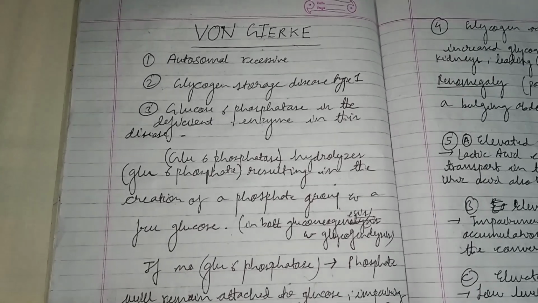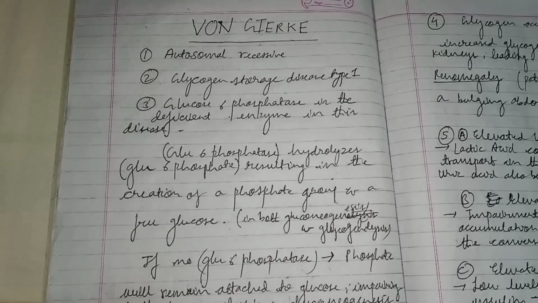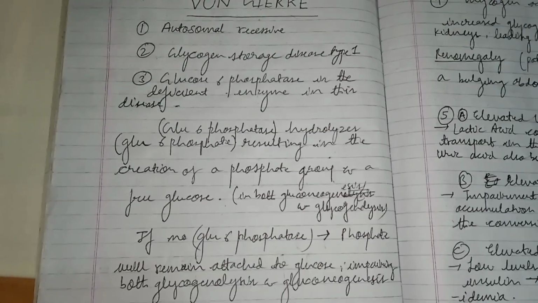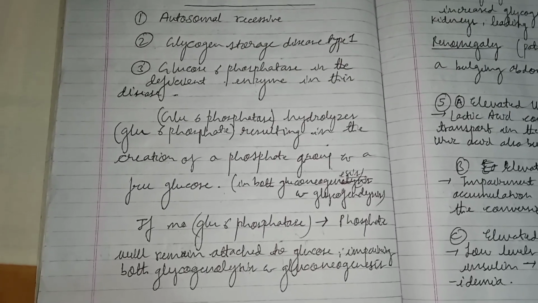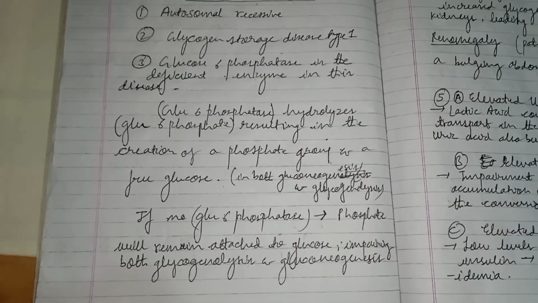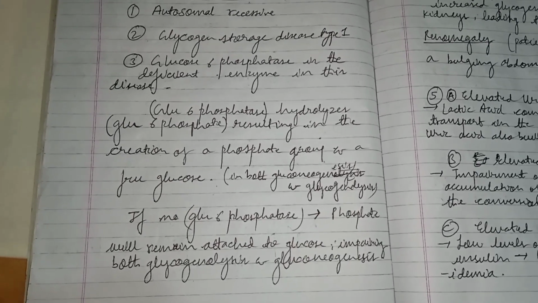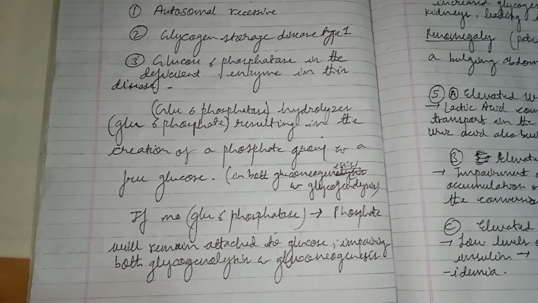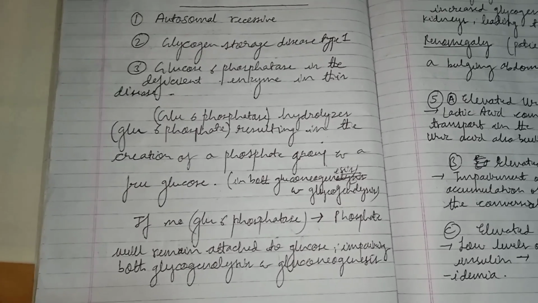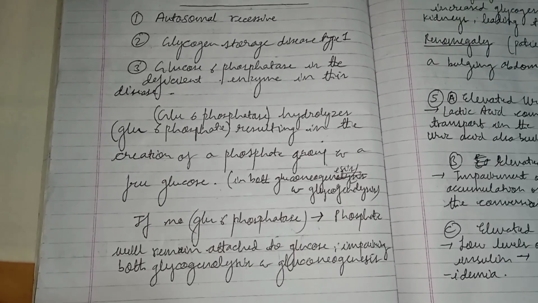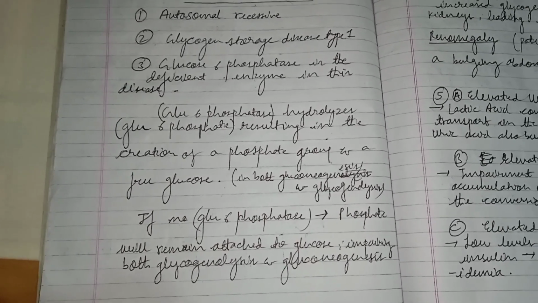Glucose 6 phosphatase is the deficient enzyme in this disease. We already looked at that point too. Glucose 6 phosphatase hydrolyzes glucose 6 phosphate, resulting in the creation of a phosphate group and a free glucose molecule in both gluconeogenesis and glycogenolysis. So in both of these processes, the glucose 6 phosphatase enzyme is required, isn't it? You already know that. I know you all are very smart.